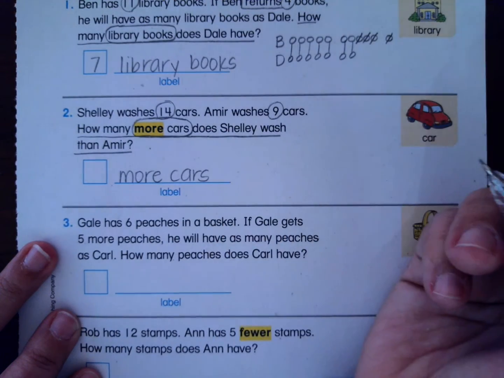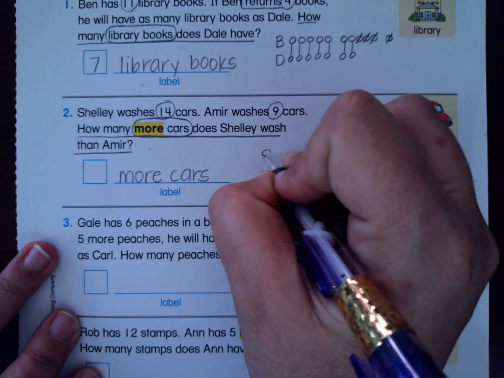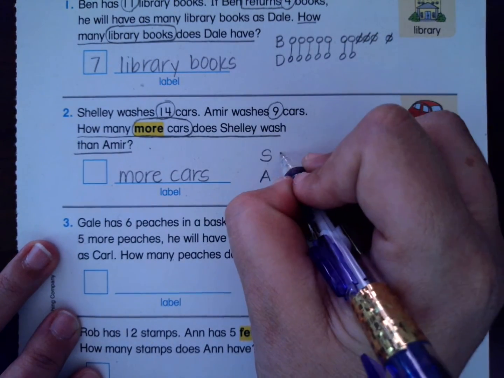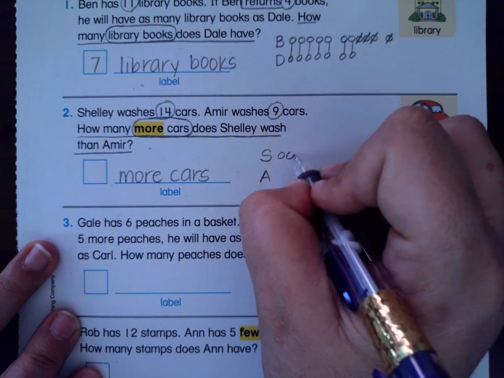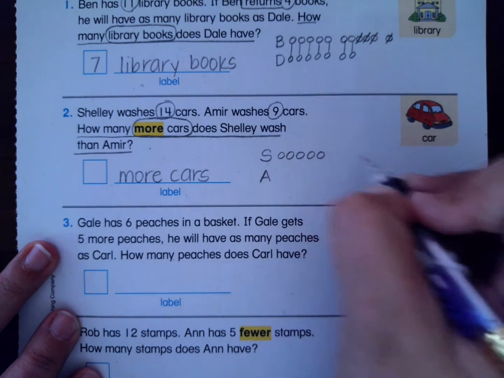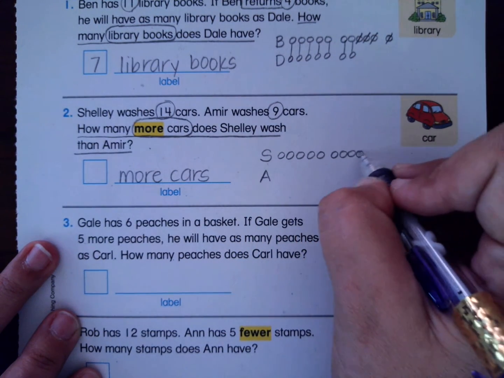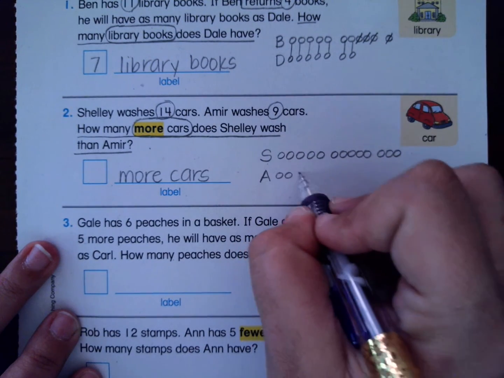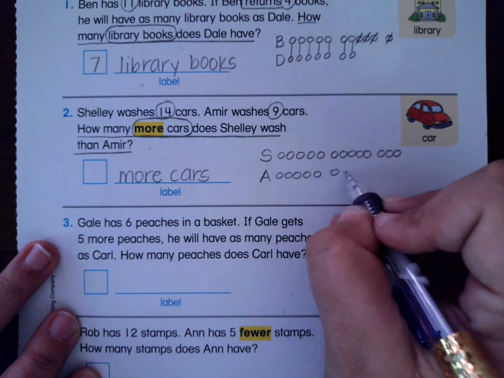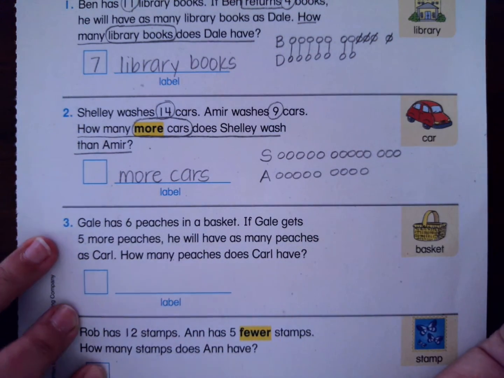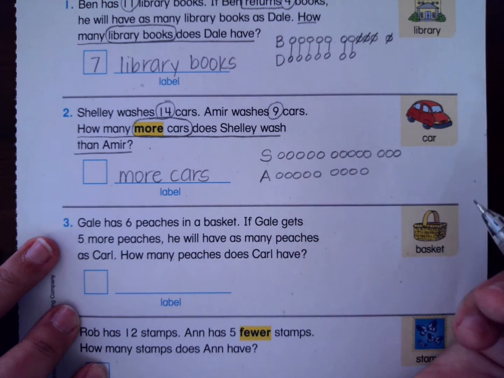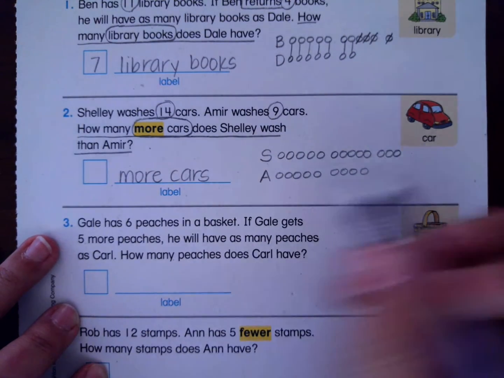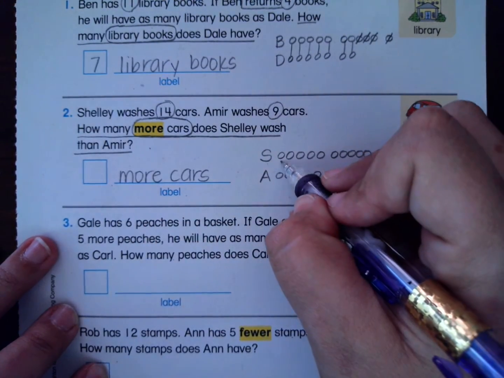Okay, so now I'm going to get my matchup drawing. So I have S for Shelly, A for Amir. I know that Shelly washes 14 cars. So 1, 2, 3, 4, 5, 6, 7, 8, 9, 10, 11, 12, 13. And Amir washes 9. Okay, now what I can do is I can match these up to see how many extra or more Shelly did than Amir.